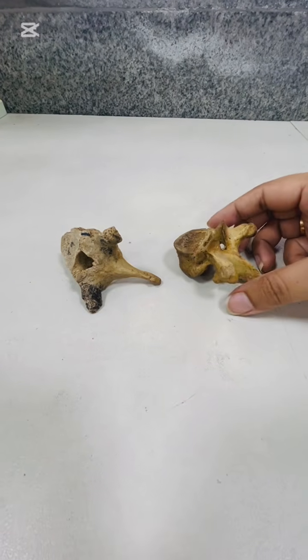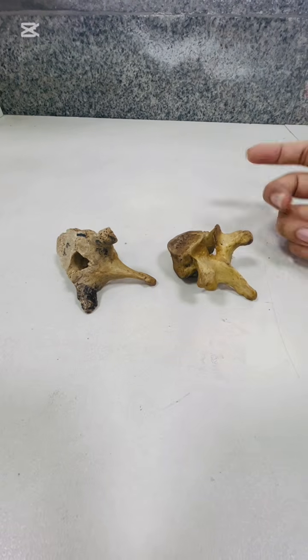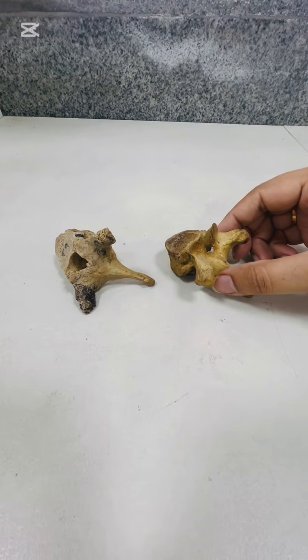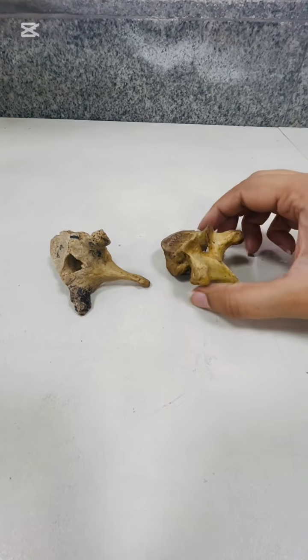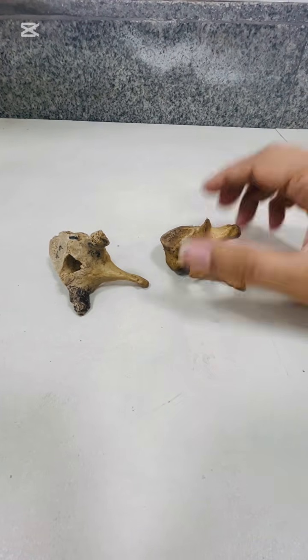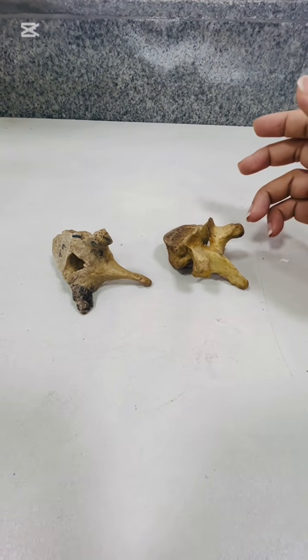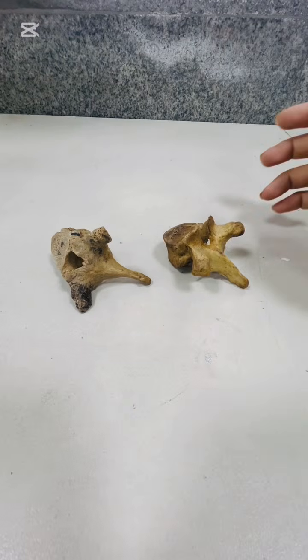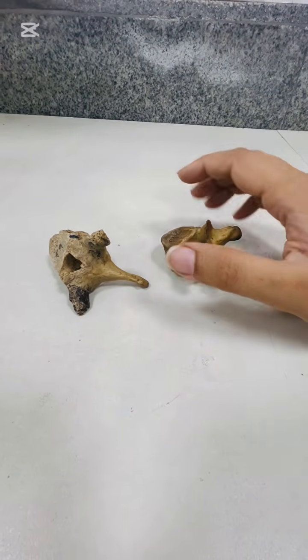Now coming to the thoracic vertebrae, we have 12 thoracic vertebrae. Of the 12 thoracic vertebrae, vertebrae T2 to T8 are typical. That means that they have similar features. And the vertebrae T1, T9, T10, T11 and T12 have different features. So they are atypical. We are going to discuss typical and atypical separately.